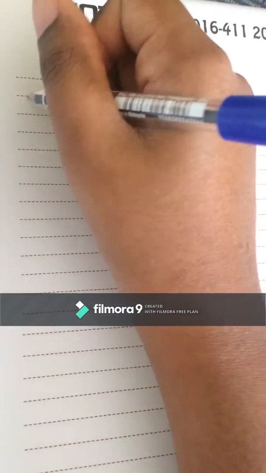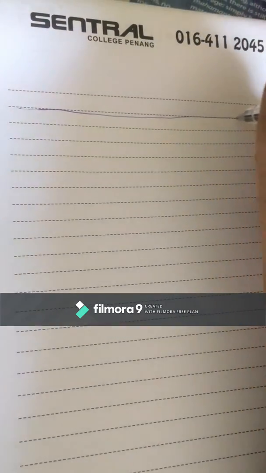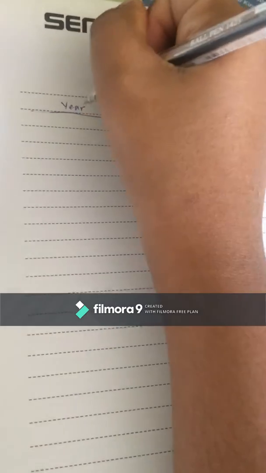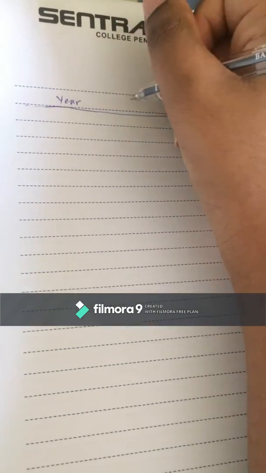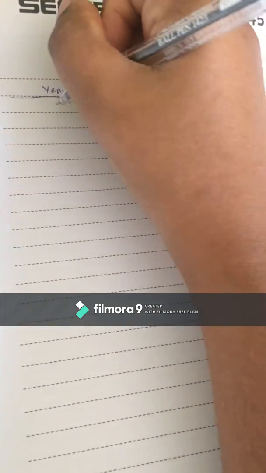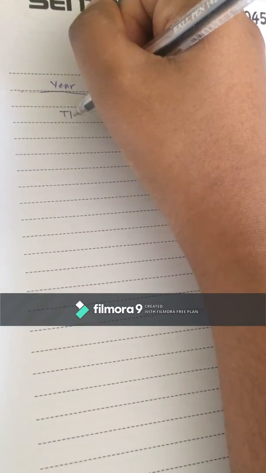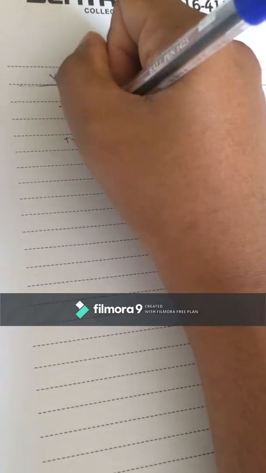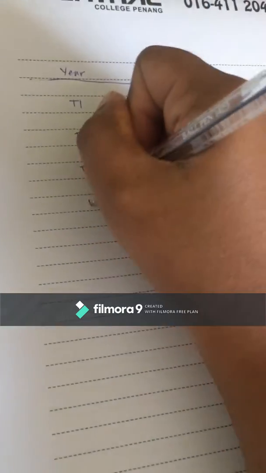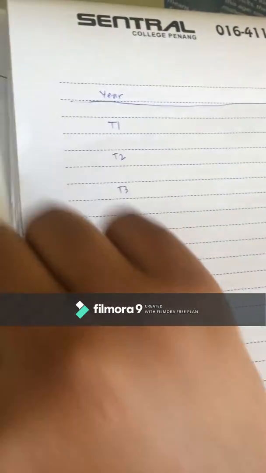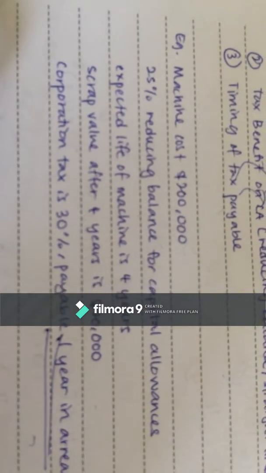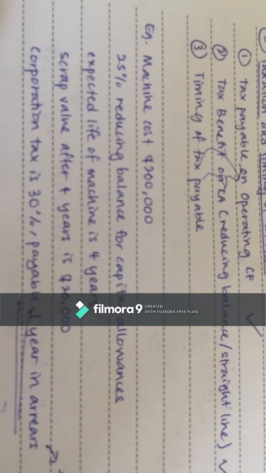Okay, so first I'm just going to draw a line. So the years that we have to do the tax benefit for are year T1, T2, T3, and T4. This is because the expected life of the machine is 4 years. So we have to do tax benefit on CA for 4 years.